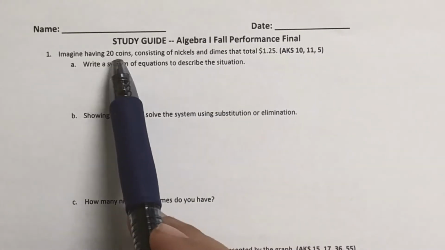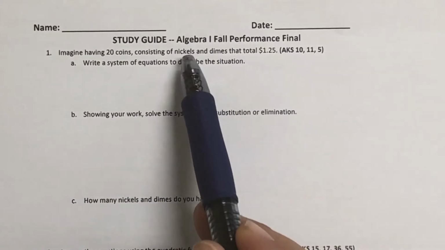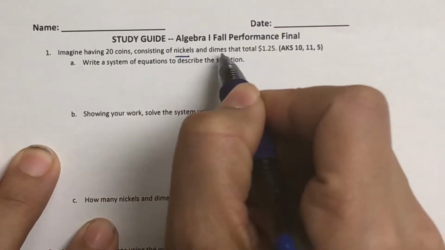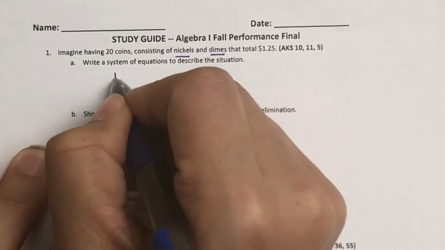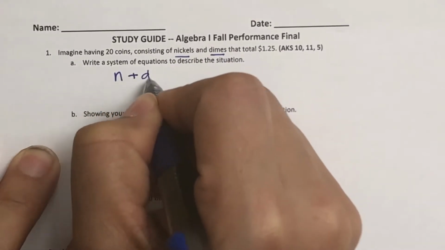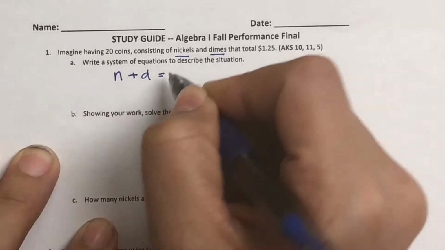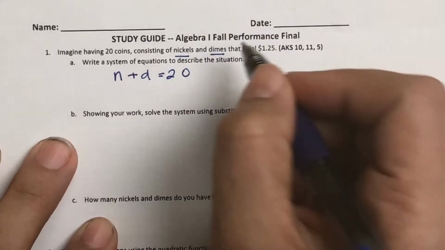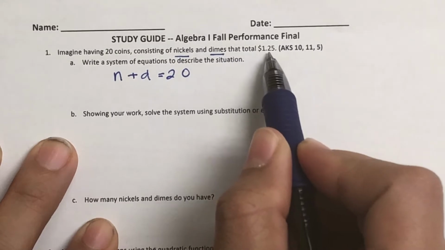Okay, so what do we have? We have 20 coins, right? And what kind of coins are they? Nickels and dimes. So let's say nickels is N and dimes is D. So nickels plus dimes, however many nickels I have plus however many dimes I have, we're going to have 20 coins. And then that total is going to be $1.95.